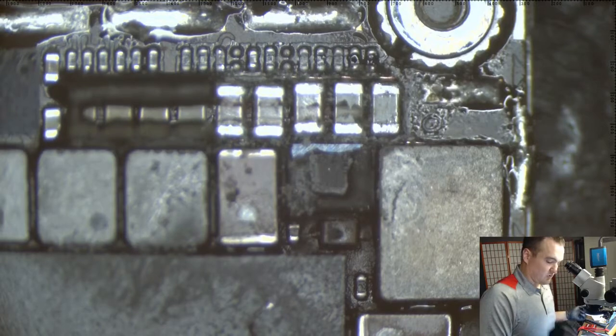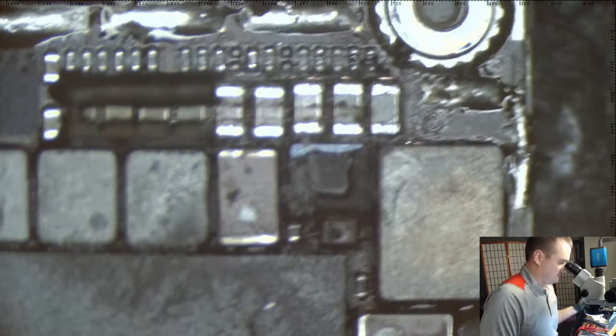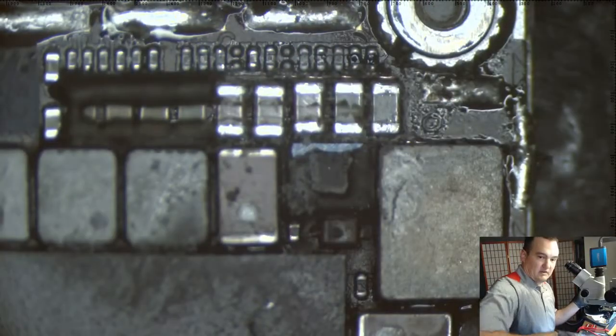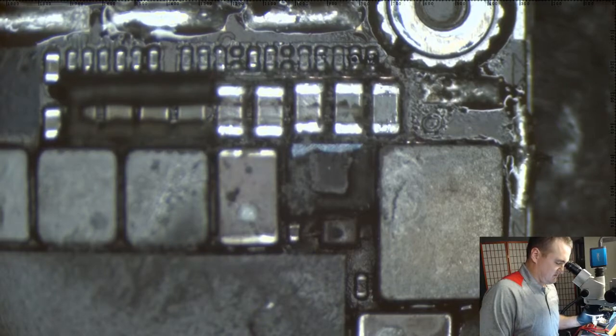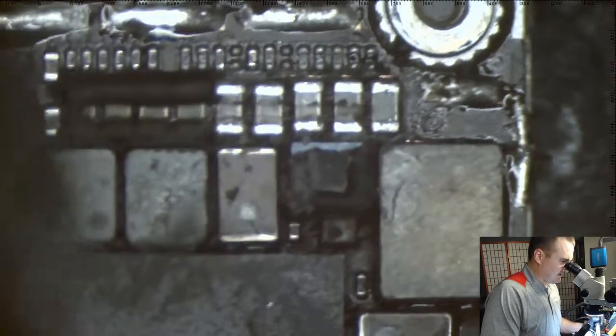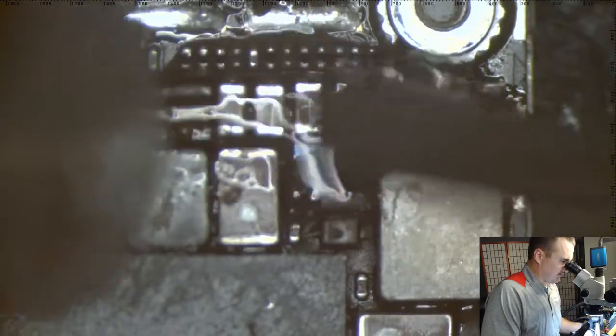Or you could just guess, which is what I'm going to do, because there's only three of them. So if we guess wrong, at the very most, we're going to have to pull three caps off.